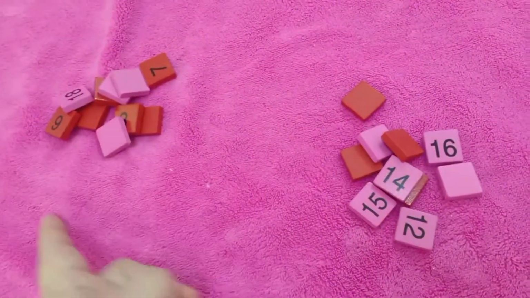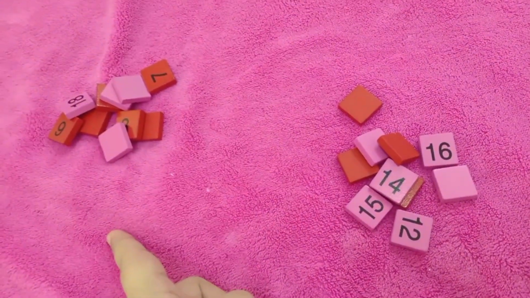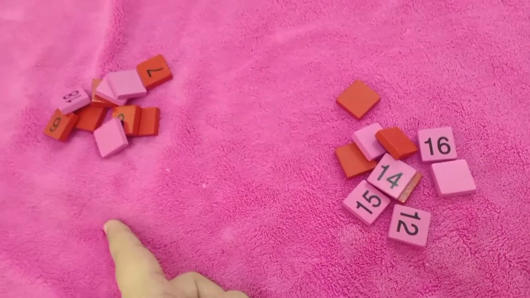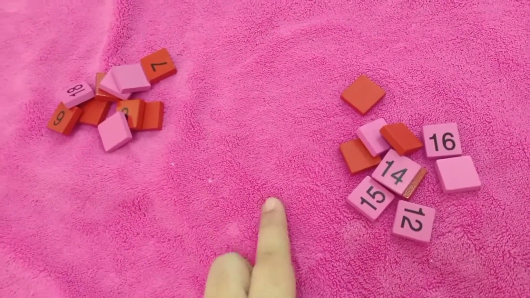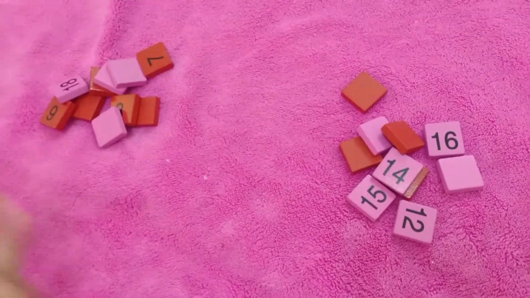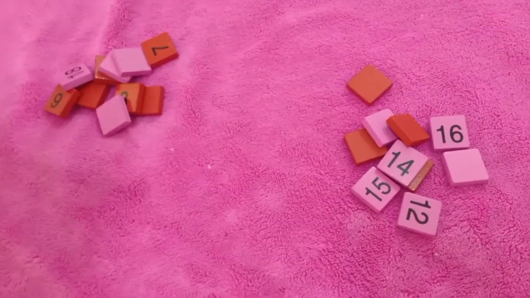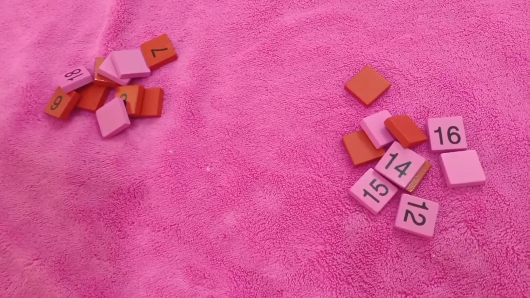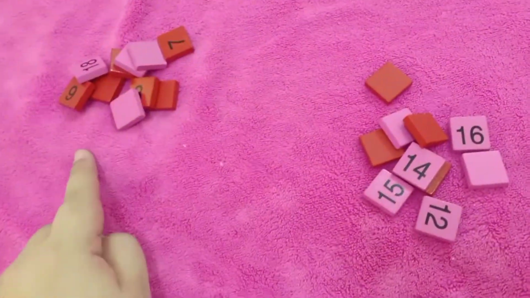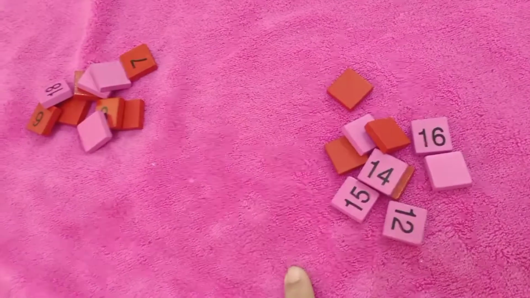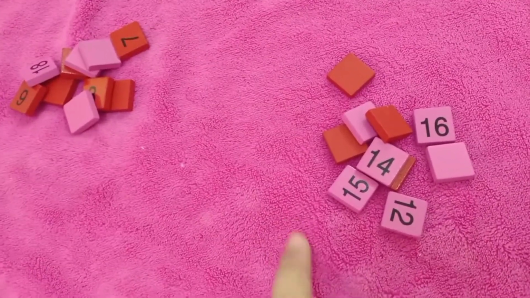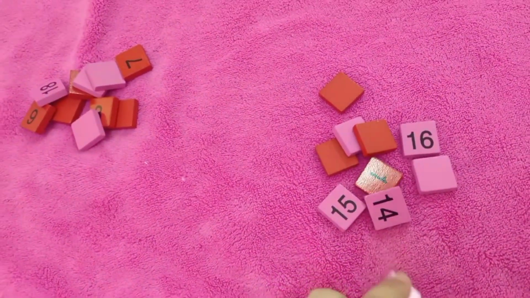So how many blocks do I have now? Yes, 20. How I count by 10? Yes, 10, 20. If I count by ones, means I need to count one by one.